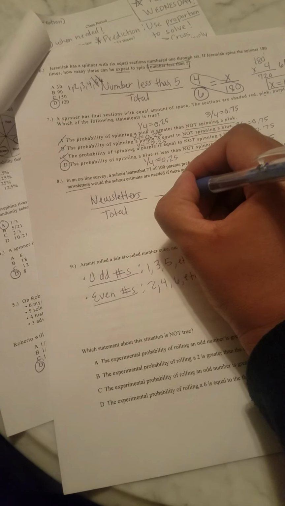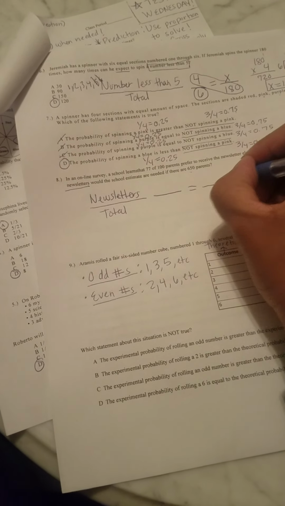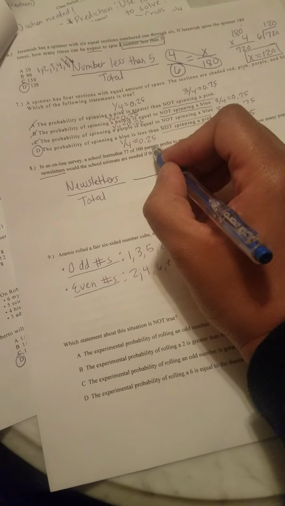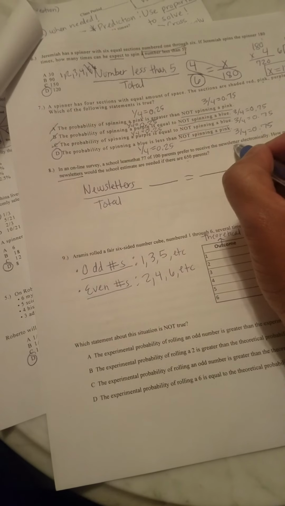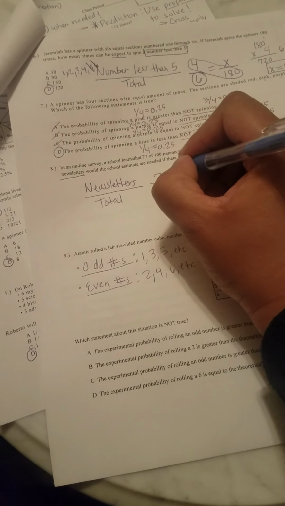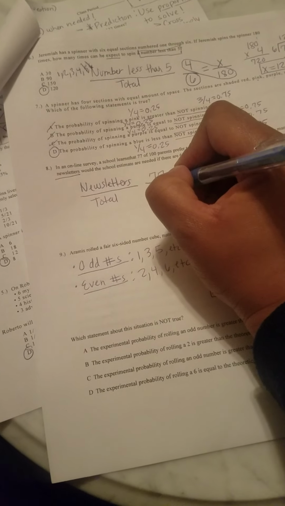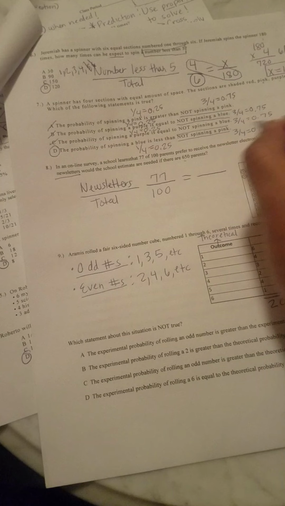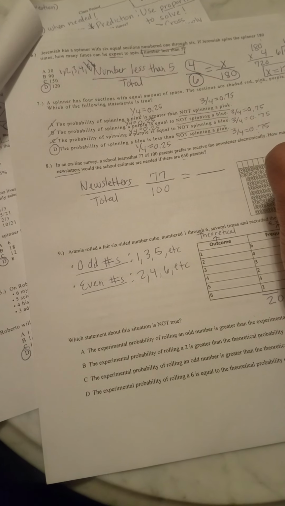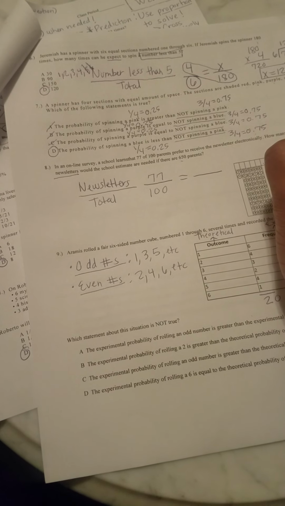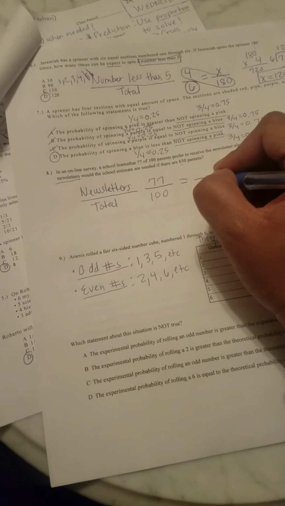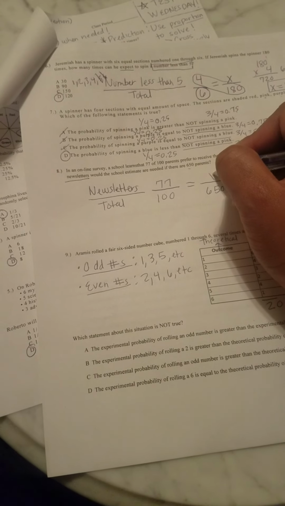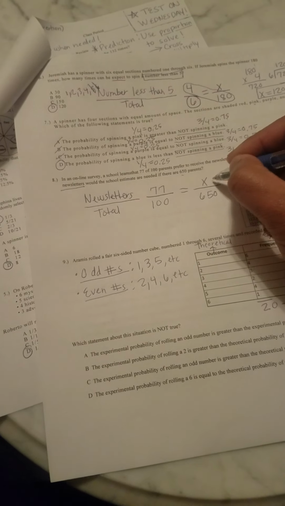Okay, so I'm using a proportion. So line equals line. All right. So 77 out of 100 prefer to receive newsletters. So 77 prefer newsletters out of a total of 100. And then we have 650. So how many newsletters would the school estimate are needed if there are 650 parents? 650 must have to go on the bottom. And I want to know how many newsletters are needed out of that. So I'll put a variable there because that's what we are looking for.